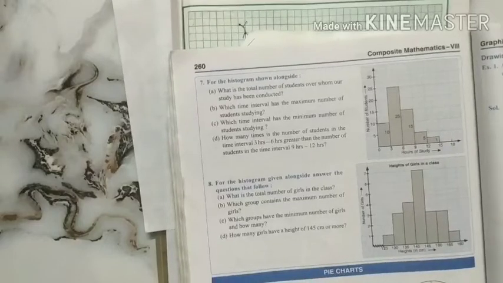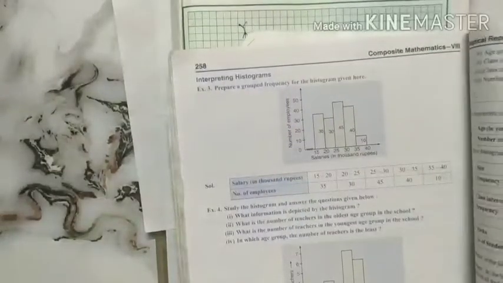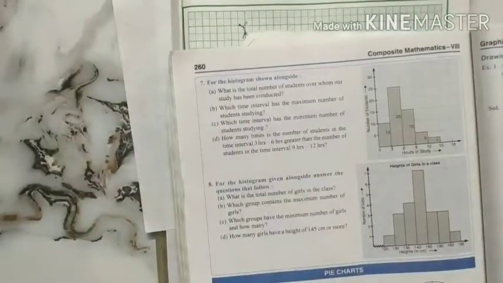So this type of question is very easy. So I think there is no problem. Solve exercise 19b, and in the next video I will discuss the pie chart.